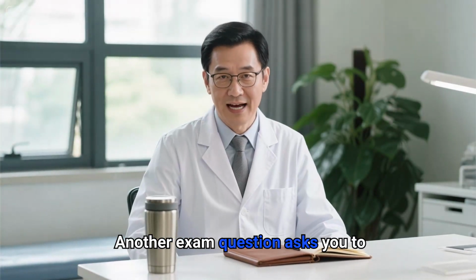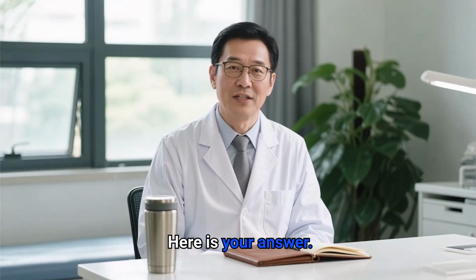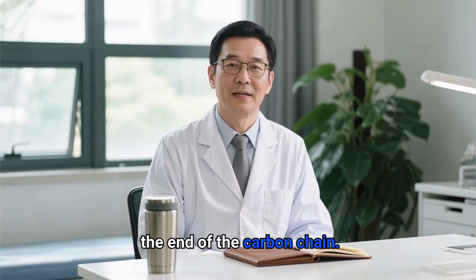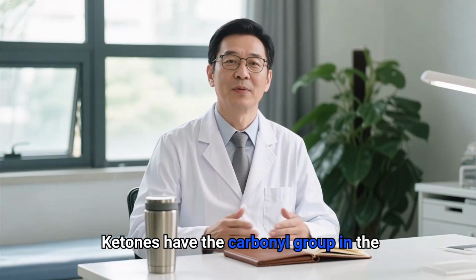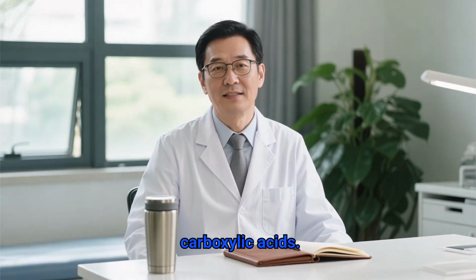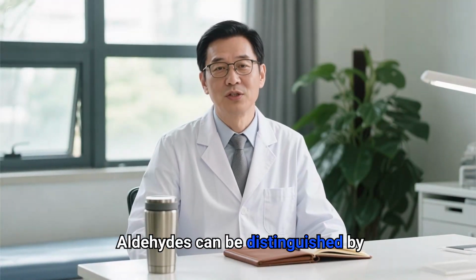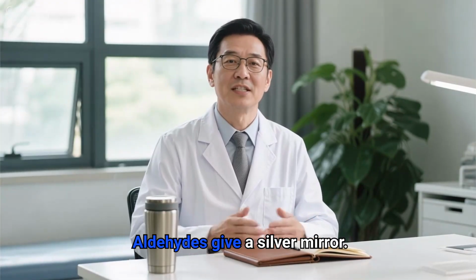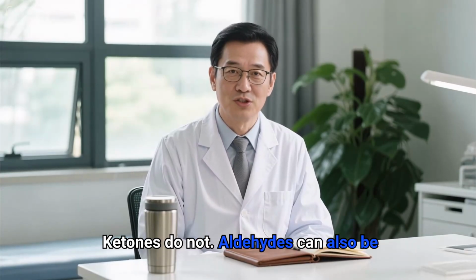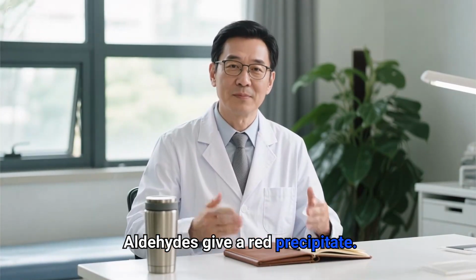Another exam question asks you to distinguish between aldehydes and ketones. Here is your answer. Aldehydes have the carbonyl group at the end of the carbon chain. Ketones have the carbonyl group in the middle. Aldehydes are easily oxidized to carboxylic acids. Ketones are not easily oxidized. Aldehydes can be distinguished by Tollens reagent. Aldehydes give a silver mirror. Ketones do not. Aldehydes can also be distinguished by Fehling's solution. Aldehydes give a red precipitate.